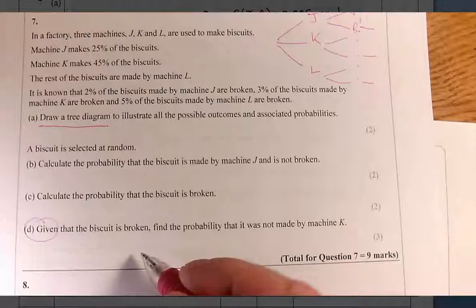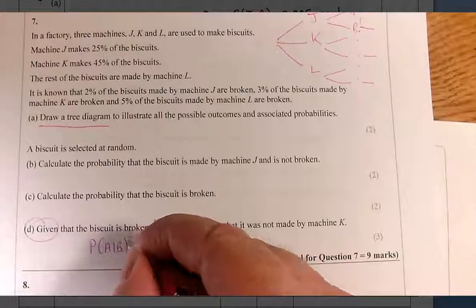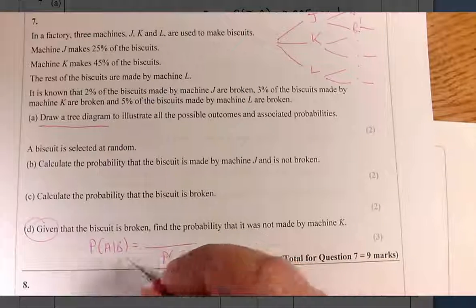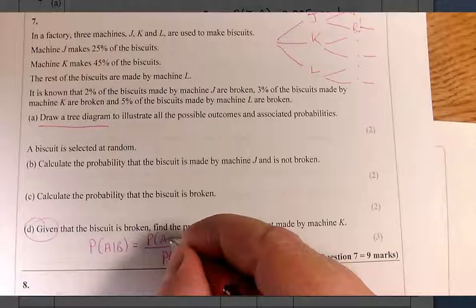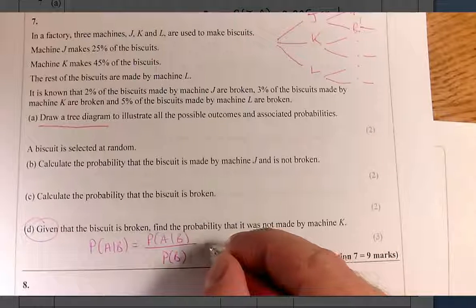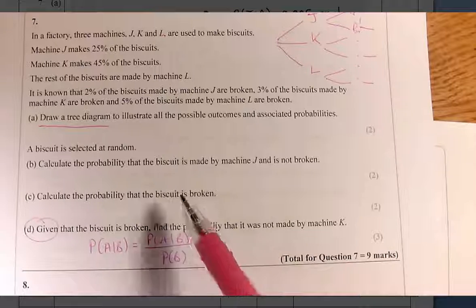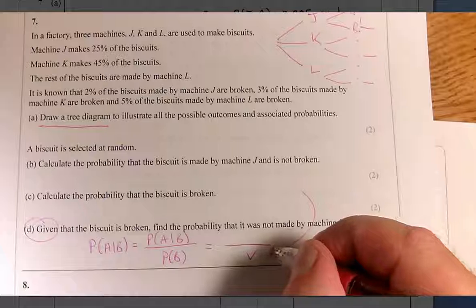So we've got to first of all remember that the probability of A given B equals, well, it's a division, and on the bottom we've got the probability of the one after the line, so it's B. So we want the probability of A and B over the probability of B. So B is the thing we're given, so that's the probability it's broken. Well, I've just worked out the probability it's broken, so the probability on the bottom of that fraction is going to be my answer to part C.